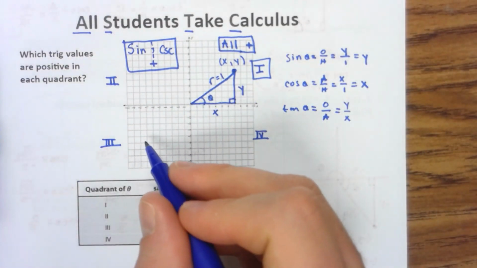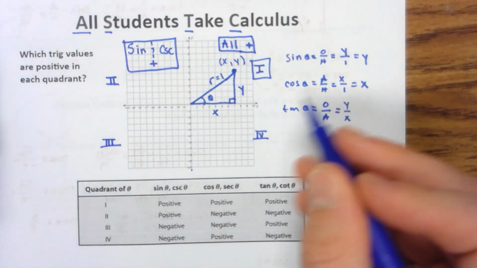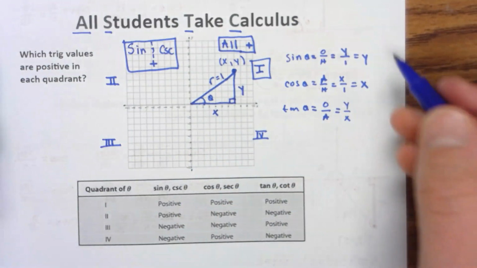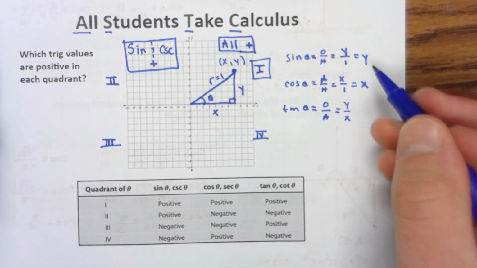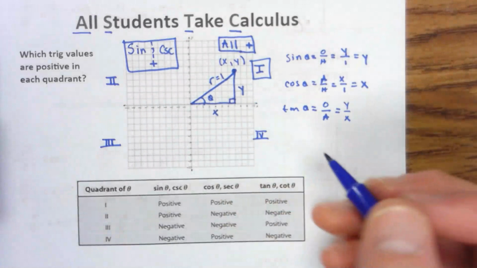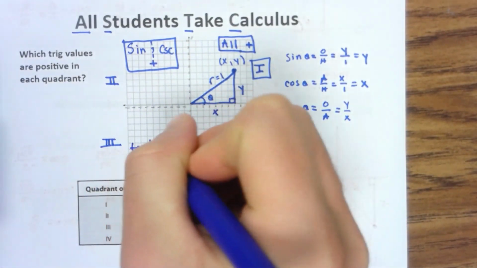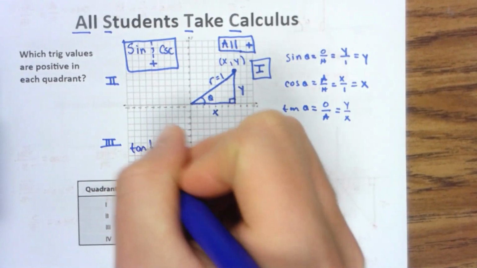In quadrant 3, since x and y are both negative, the only function that's going to be positive is tangent, because sine and cosine, which just have x or y, are going to have a negative value there. So in quadrant 3, the T stands for tangent, and its reciprocal, cotangent, are positive.